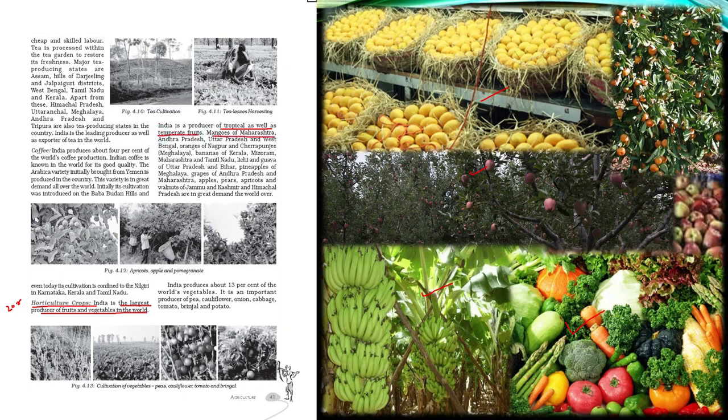Mangoes of Maharashtra, Andhra Pradesh, Telangana, Uttar Pradesh, West Bengal, oranges of Nagpur, Cherrapunji, Meghalaya, bananas of Kerala, Mizoram, Maharashtra, Tamil Nadu, lychee and guava of Uttar Pradesh, Bihar, pineapples of Meghalaya, grapes of Andhra Pradesh, Telangana and Maharashtra, apples, pears, apricots and walnuts of Jammu, Kashmir and Himachal Pradesh are in great demand all over the world. So definitely you might have experienced all these varieties of fruits in your regular diet.